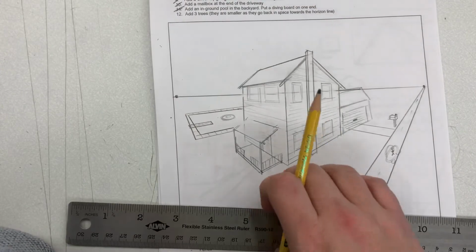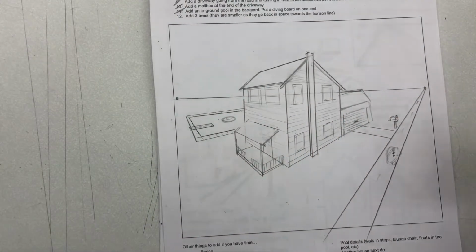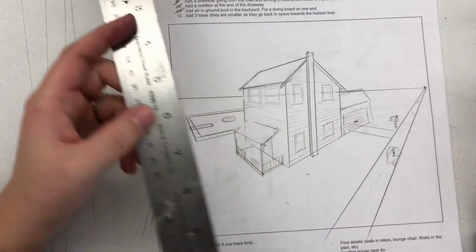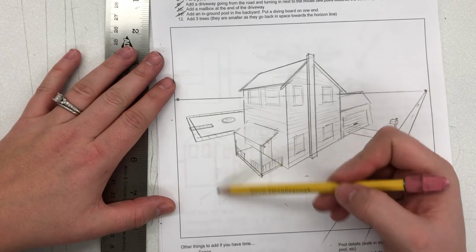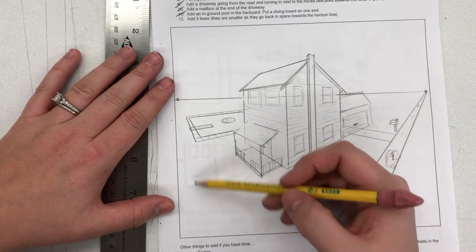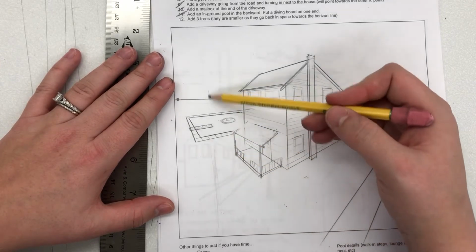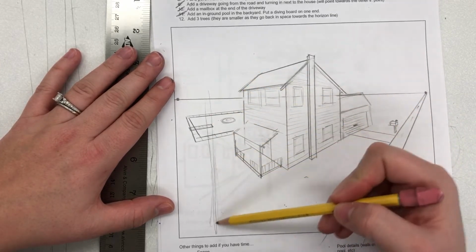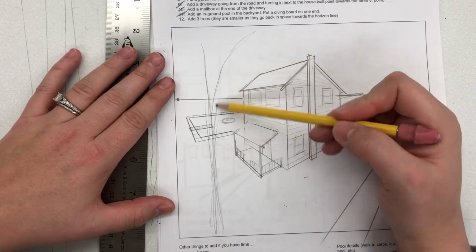Okay, and add 3 trees. They are smaller as they go back in space towards the horizon line. So let's say I want to have a tree in my front yard. Where do I put it without covering up my swimming pool too much? So I'm saying this is a big tree. This has been there a while.